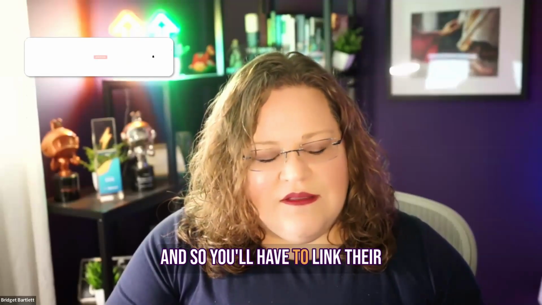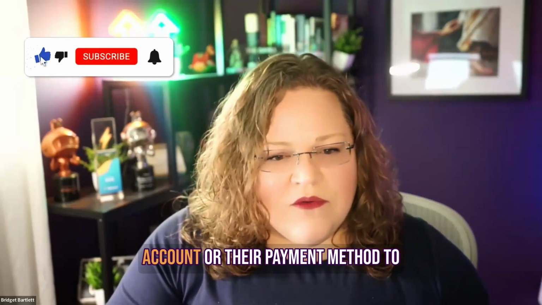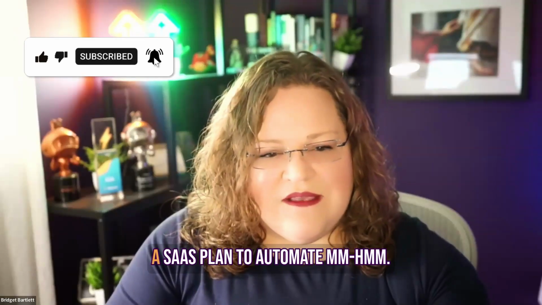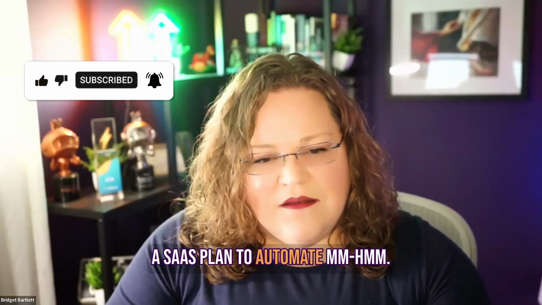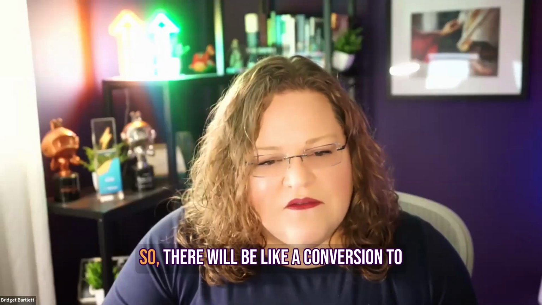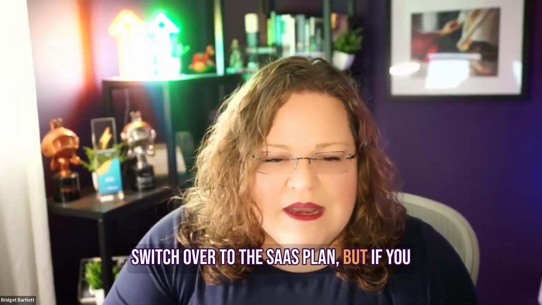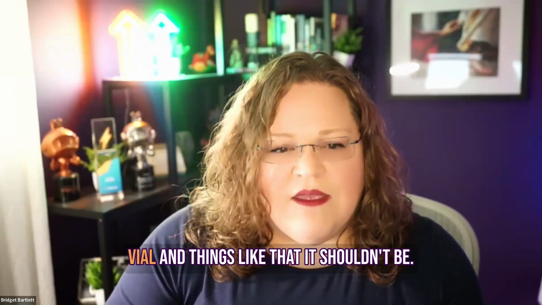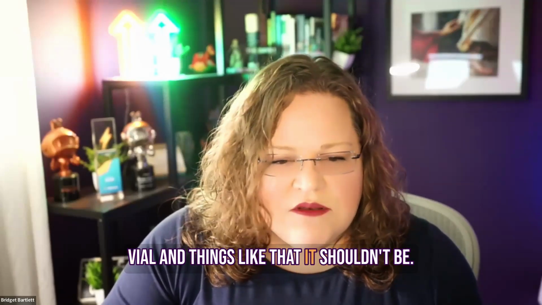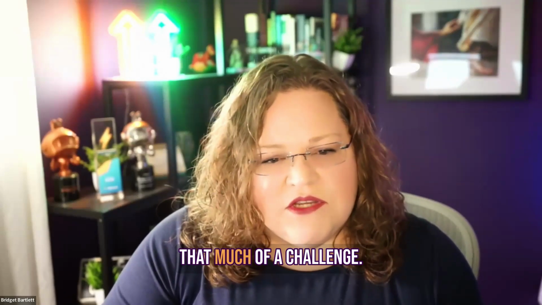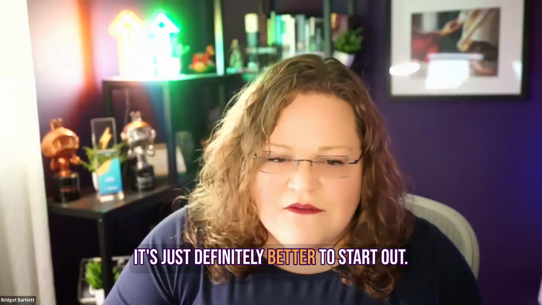And so you'll have to link their account or their payment method to a SaaS plan to automate the rebilling part. There will be a conversion to switch over to the SaaS plan. But if you already have their payment method on file and things like that, it shouldn't be that much of a challenge. It's just definitely better to start out.